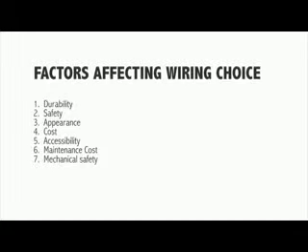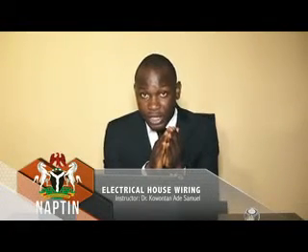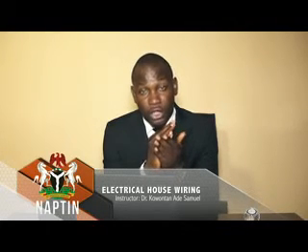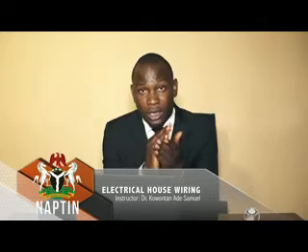The 6th we'll be looking at is the maintenance cost. After wiring a house, if the house eventually has any wiring problem, what will be the cost to maintain? Lastly, we'll be looking at the mechanical safety. The wiring must be protected against any mechanical damage. These are the 7 very, very important things you have to note in the choice of wiring a house.